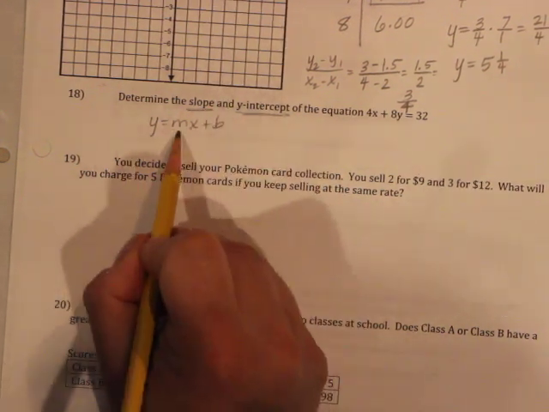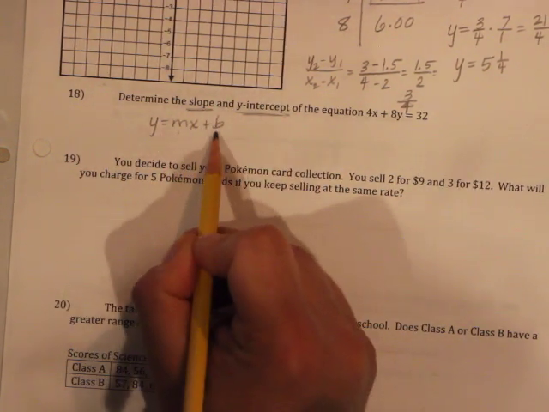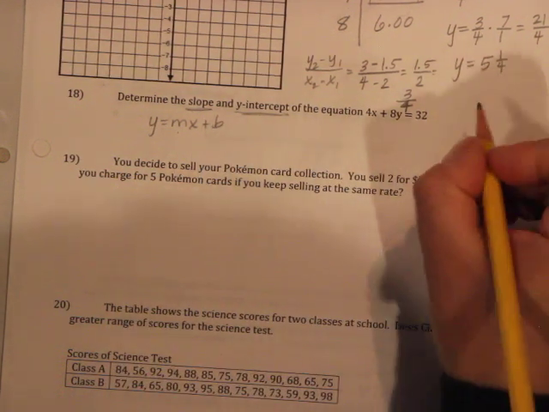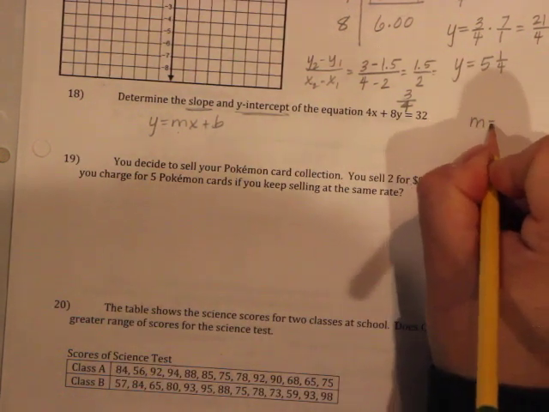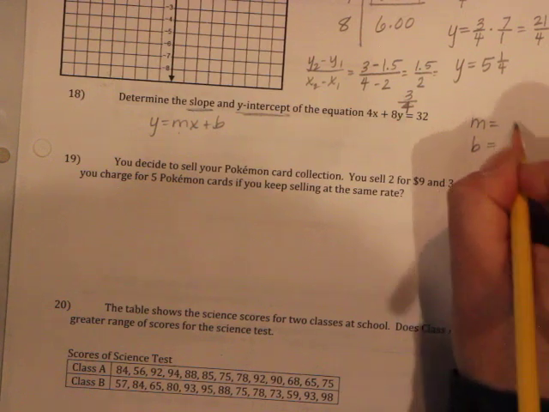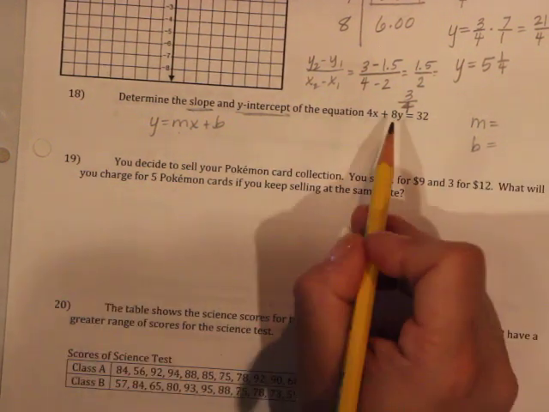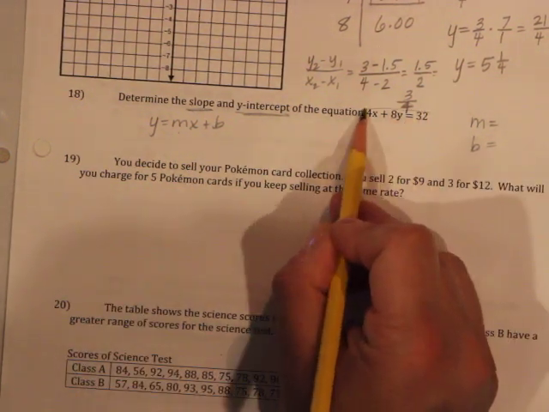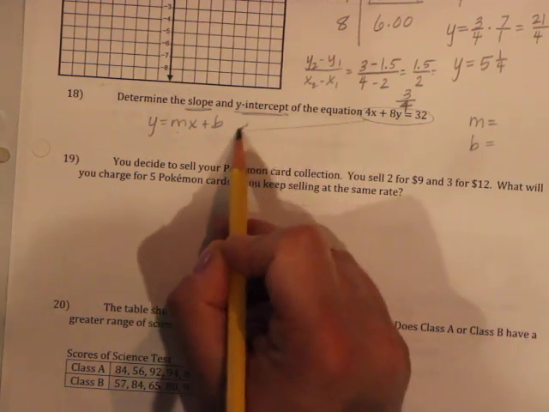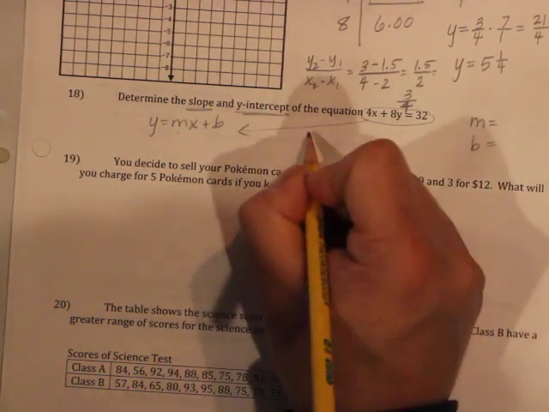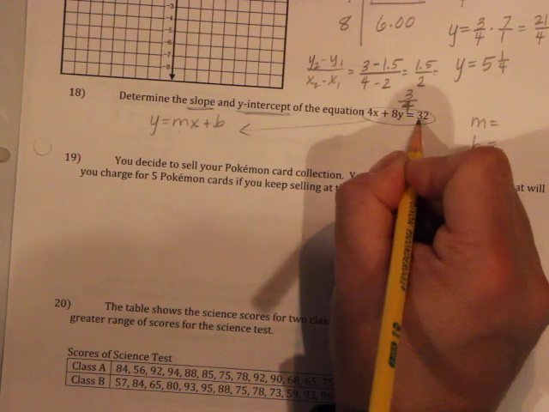because I want to see clearly what is the slope, m, and what is the y-intercept, b. So my answer is going to look like this. And I've got to figure out what those things are. In order to do that, I'm going to take this equation and rewrite it in this form. Okay? So here we go, 4x plus 8y equals 32.